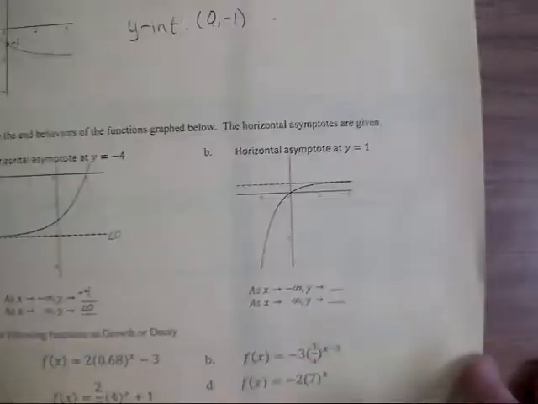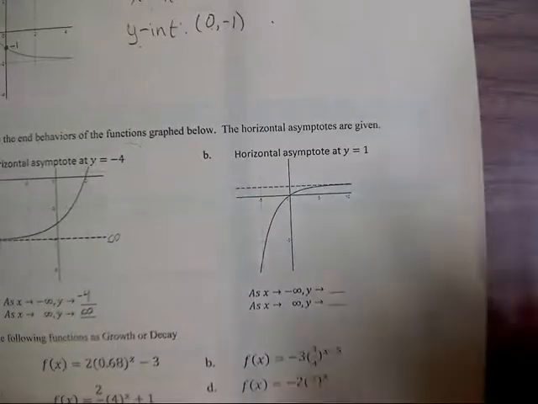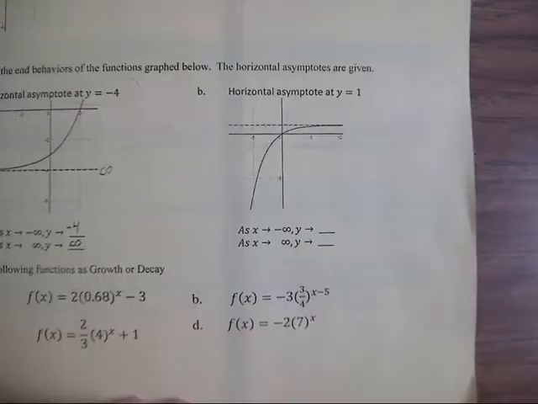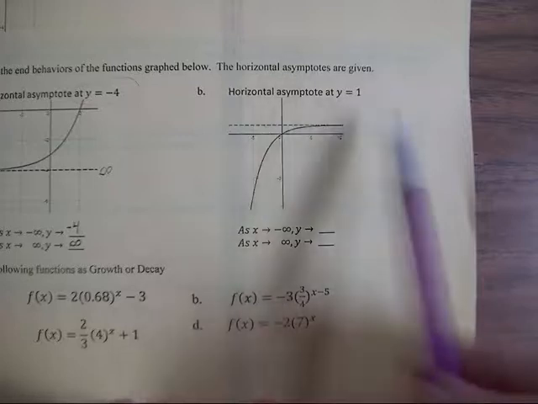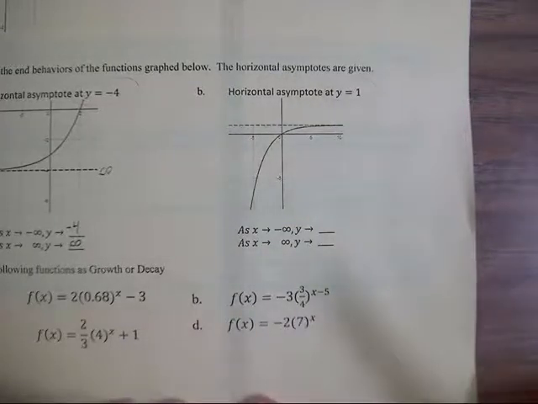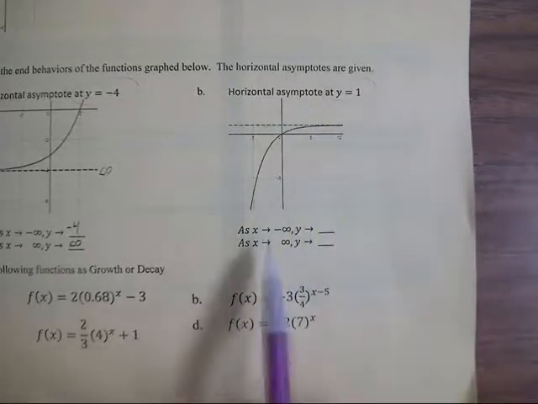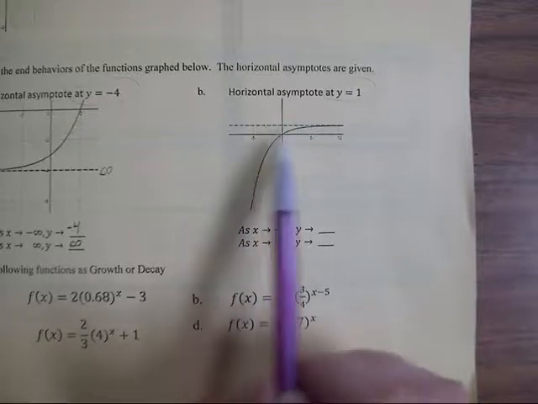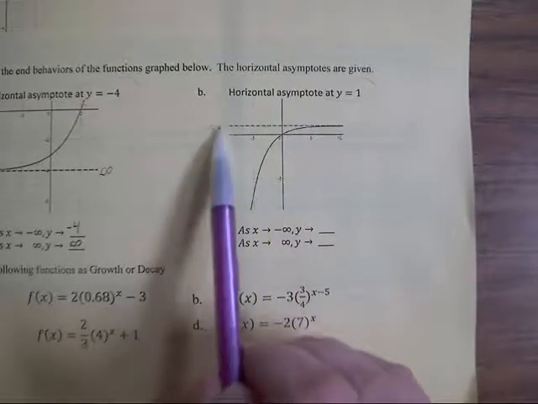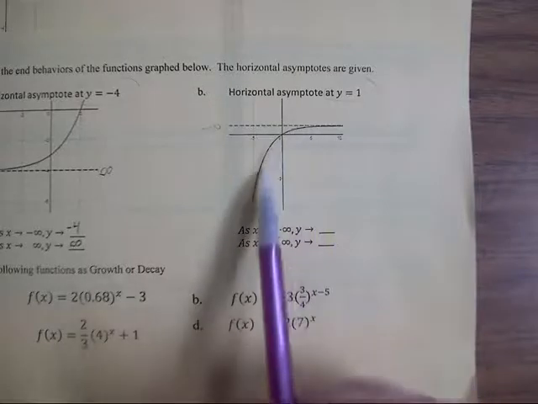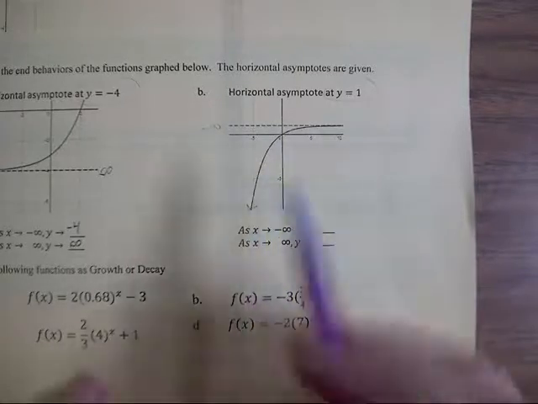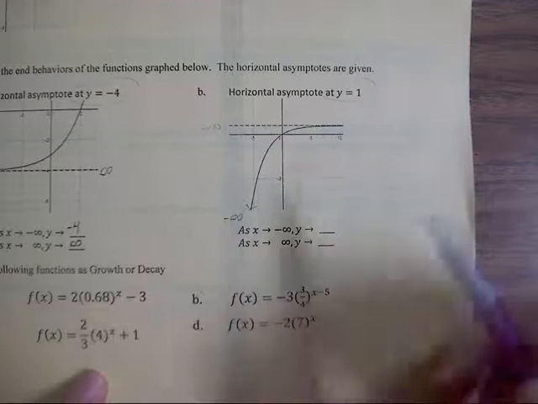All right. Part B, it's a little tricky. Okay, this one has been reflected, but we can still do it. Okay. My horizontal asymptote is at y equals +1. Here we go. As x approaches negative infinity, so as we move over to the left, where is my graph going? It is going down. It's going to go to the y's of -infinity.